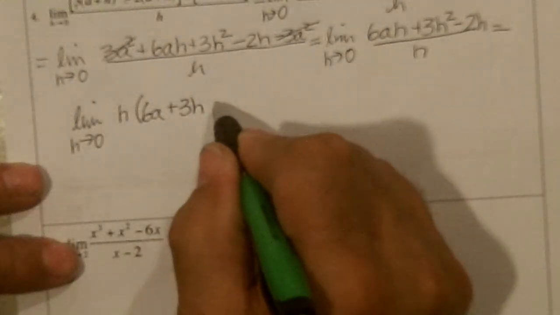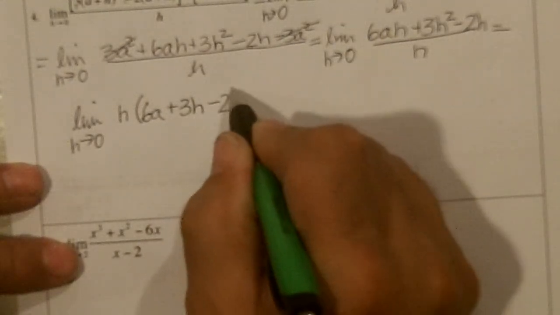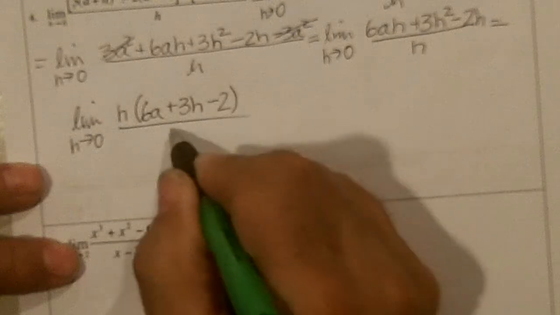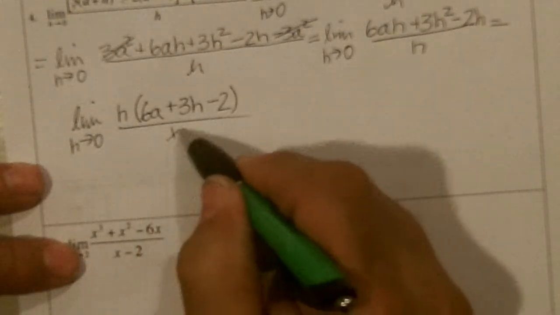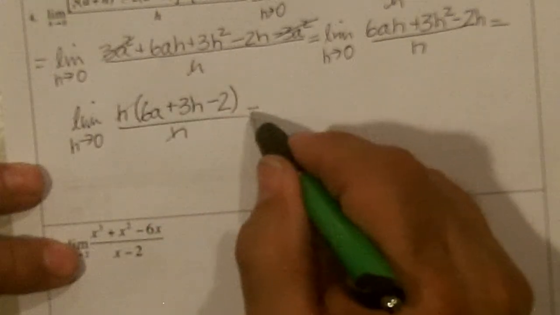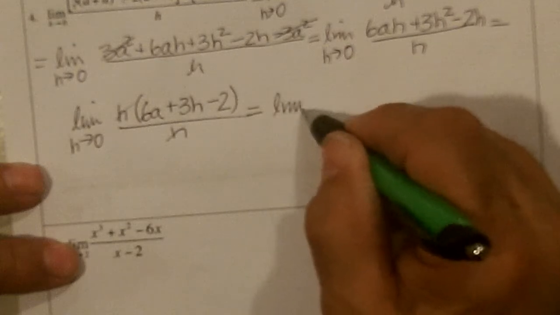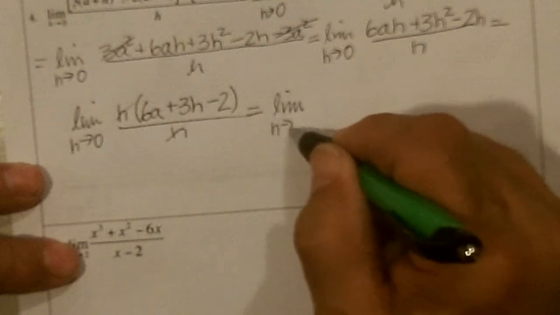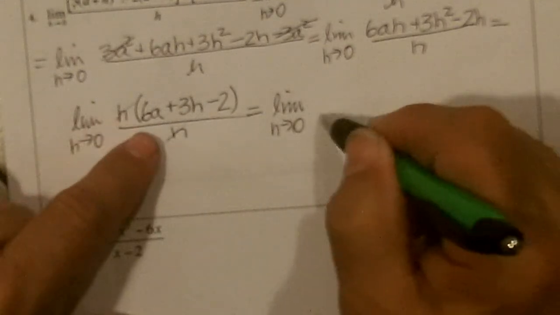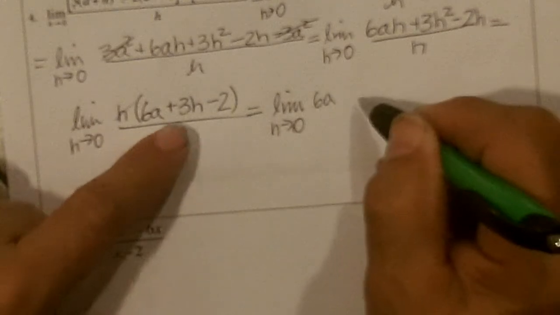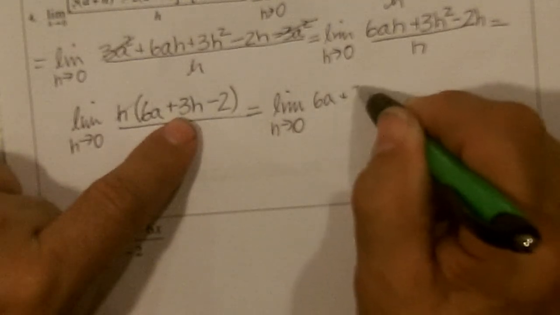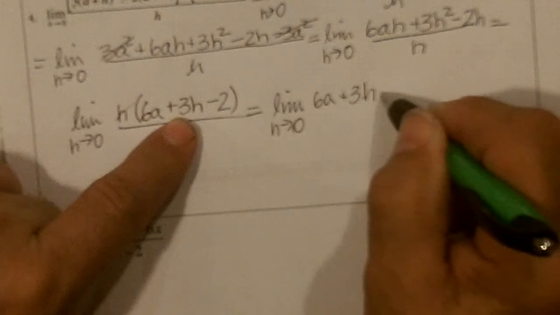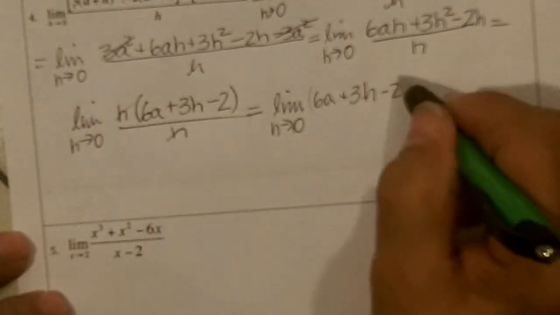And h times a negative 2 makes a negative 2h, so this would be minus 2 over the h. And now the h's cancel, and I get the limit as h approaches 0 of 6a plus 3h minus 2.